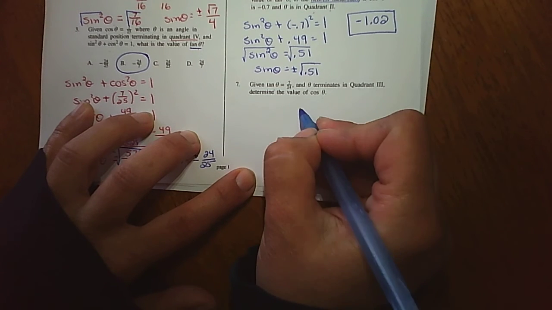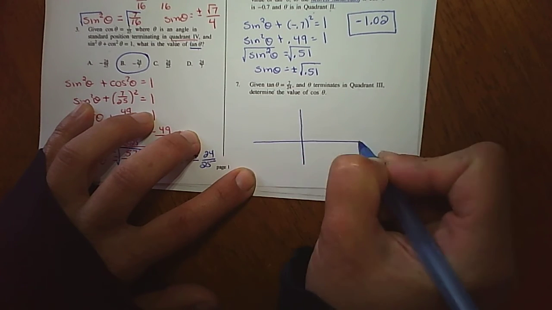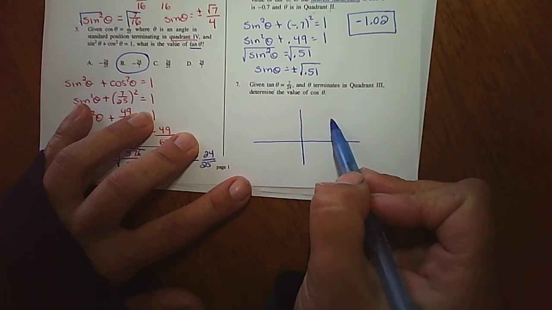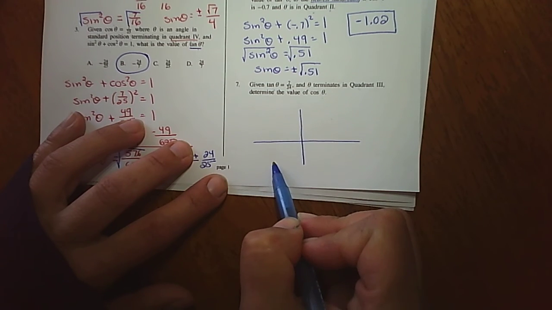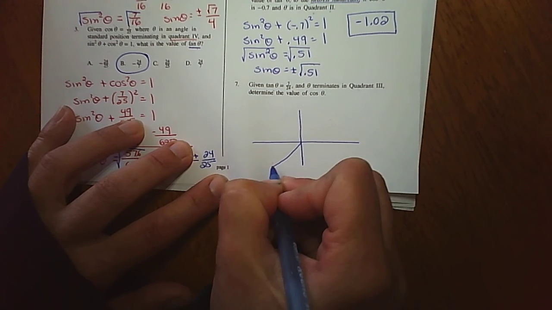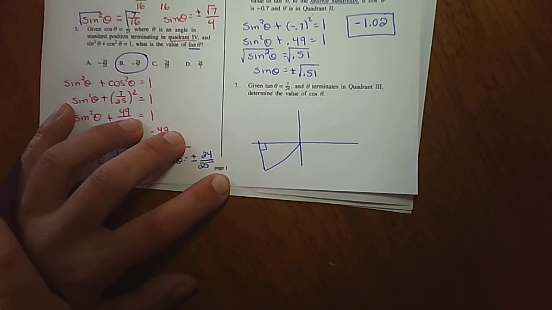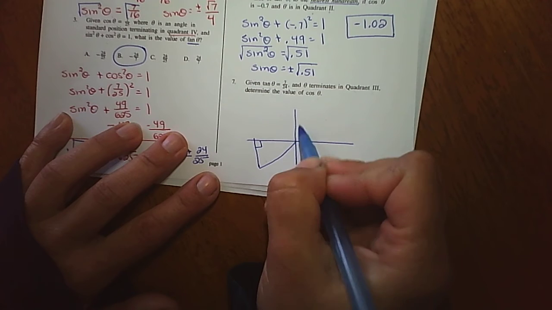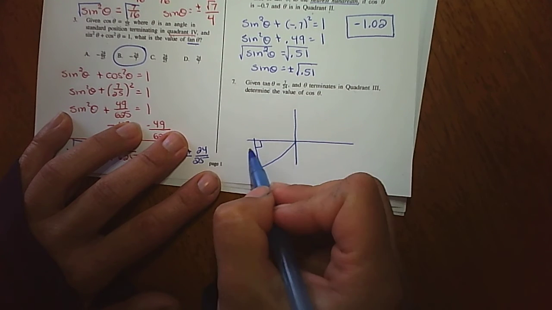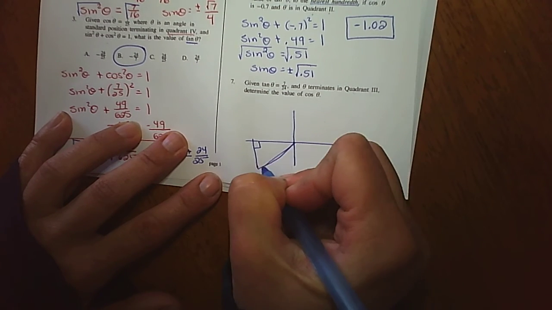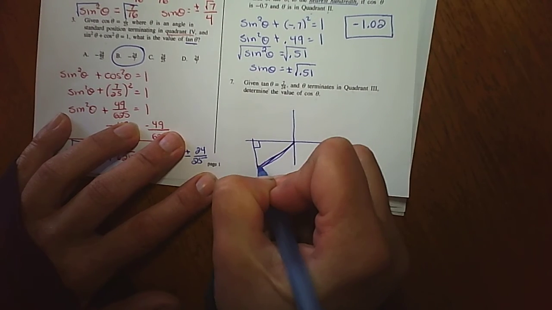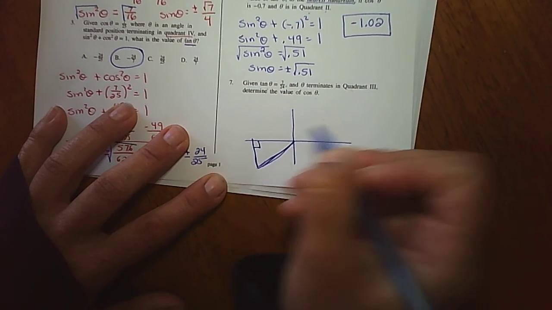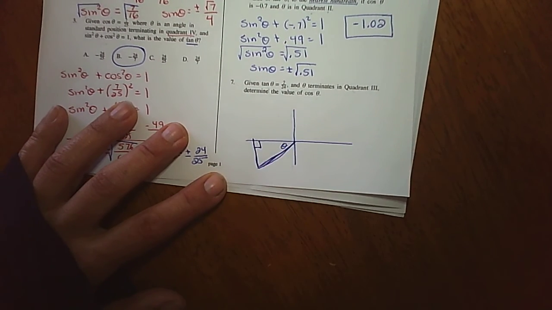What I'm going to do is I'm going to go to quadrant 3. 1, 2, 3, right? And I'm going to draw a right triangle in it. Trigonometry is based on right triangles. So what I did was I drew crisscross, and in quadrant 3, I drew a line that came out of here, and then I went down again, like that. And I'm going to make that theta.